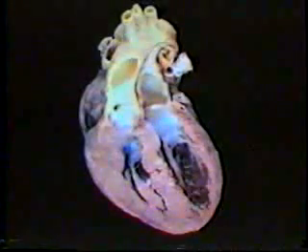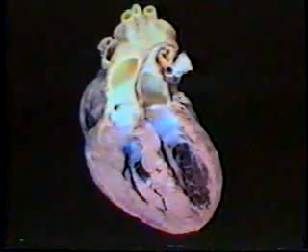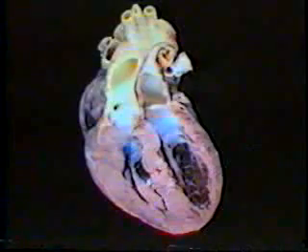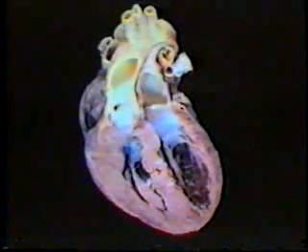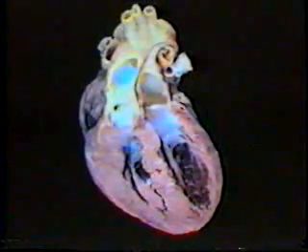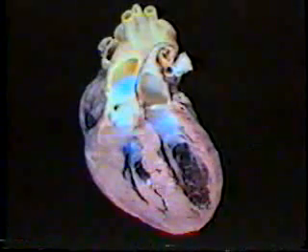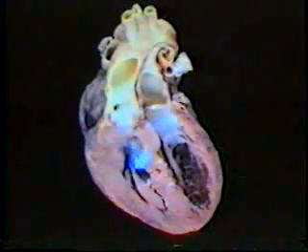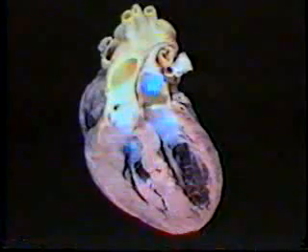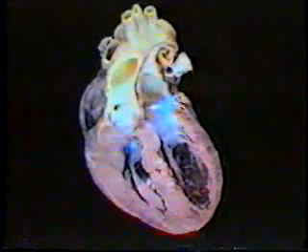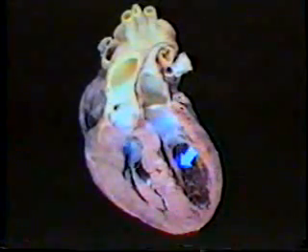This specimen illustrates the anatomic features of complete transposition of the great arteries. Note the discordant ventriculo-arterial connection. The aorta exits from the right ventricle and the pulmonary artery exits from the left ventricle.